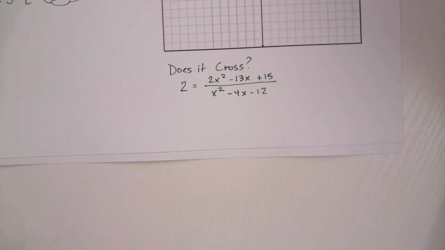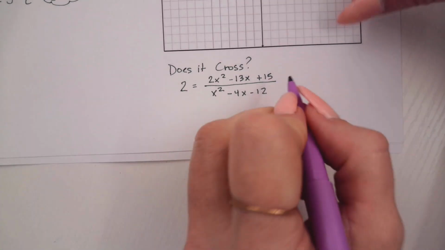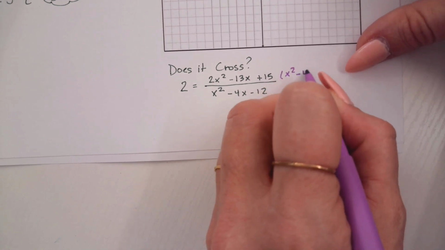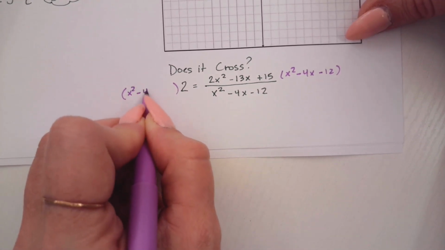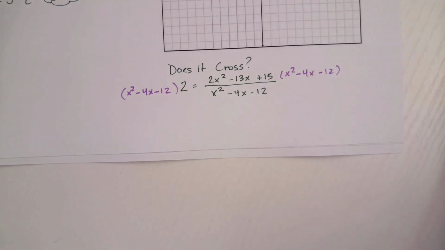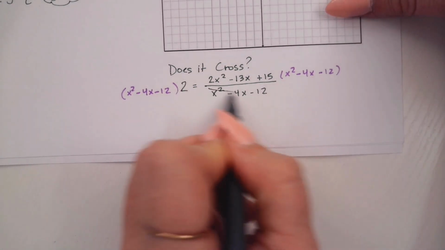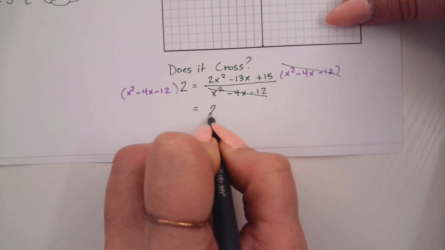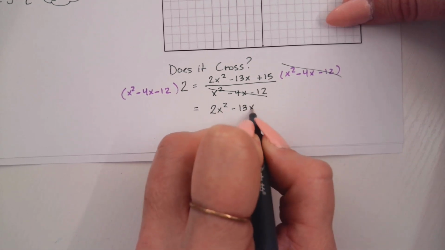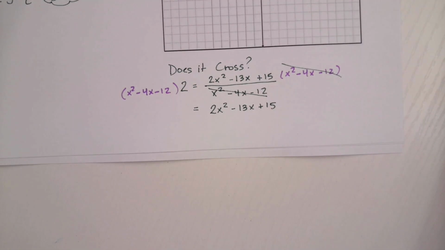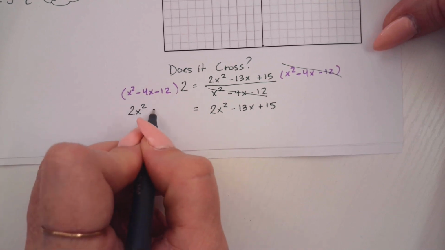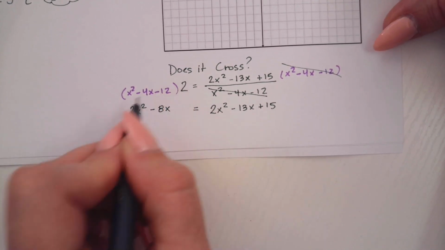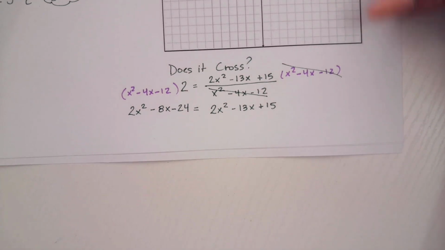How would I solve this? Yep, multiply by the denominator. Does that cancel the denominator on both sides? Not on the left, because we don't have a denominator there. But it does cancel on the right. So on the right I'll be left with just what the numerator was, 2x squared minus 13x plus 15. On the left side I can go ahead and distribute. 2 times x squared would be 2x squared. 2 times -4x would be -8x. 2 times -12 would be -24.